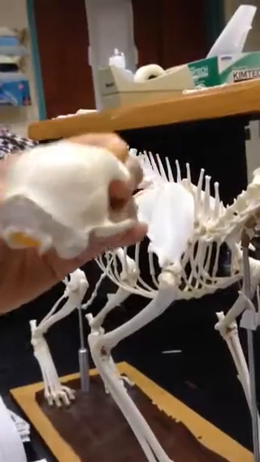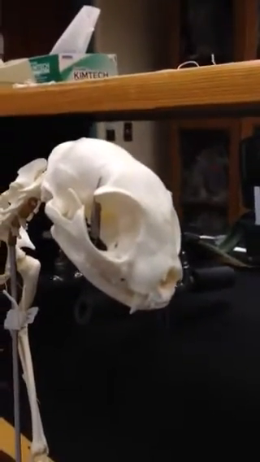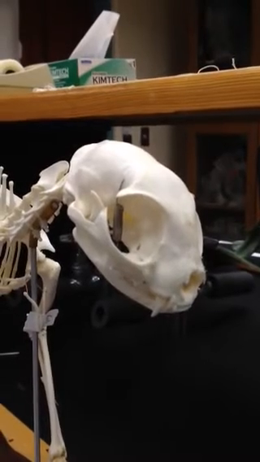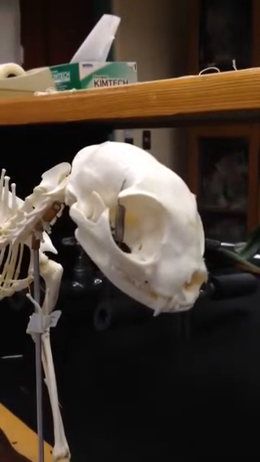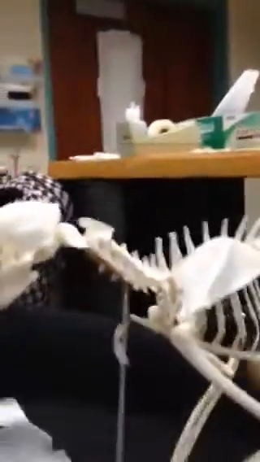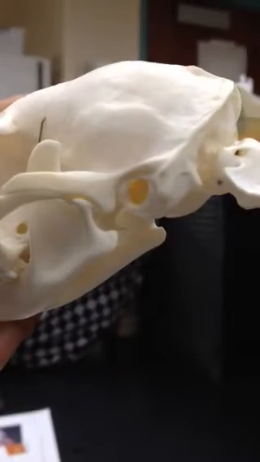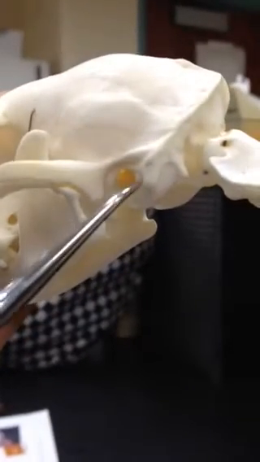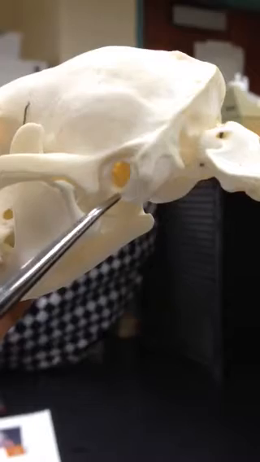And then we go back to the ear. Back to the ear, we have this bone right under this hole, which is the tympanic bulla, this area right here.